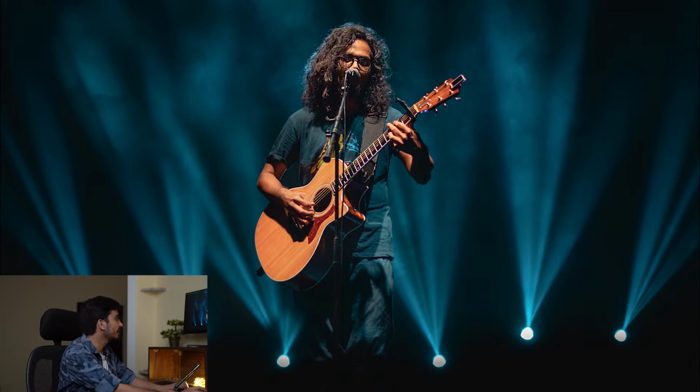You see that the performer has light on his face and looks clear. So this is what makes an event photo beautiful in itself.